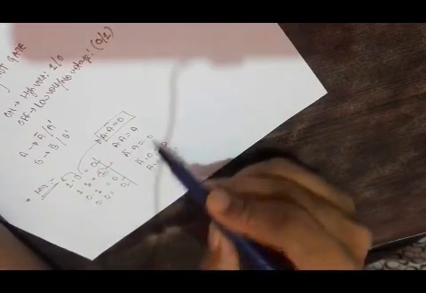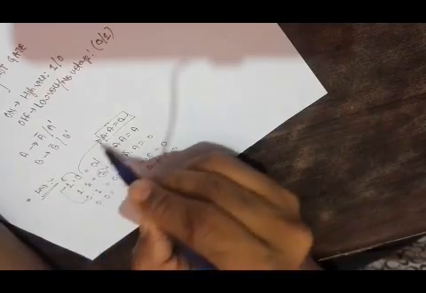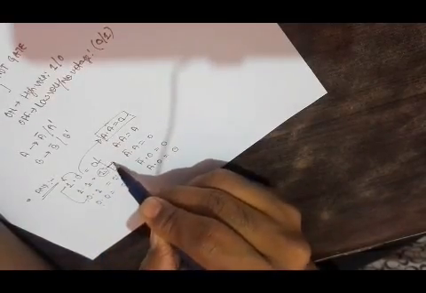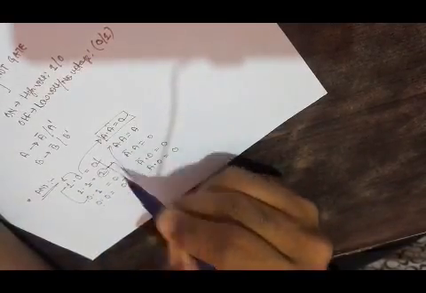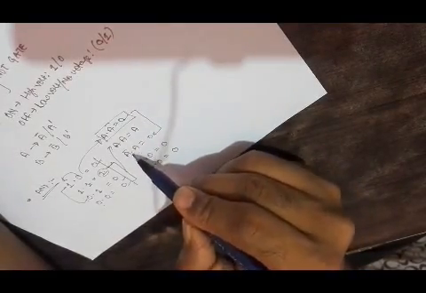A and A bar output is 0. A and A bar output is 0. These two cases are represented by this, and these two cases, A dot A, is represented by this equation. And these two are the same. A dot A bar is equal to 0, or A bar dot A is equal to 0.